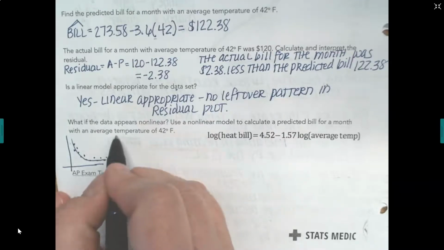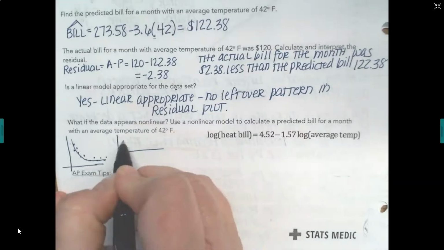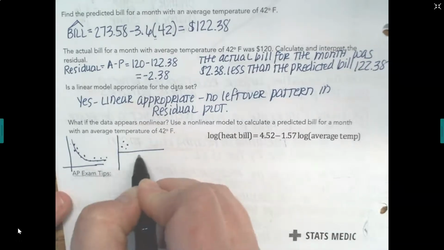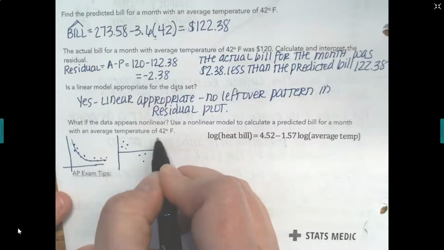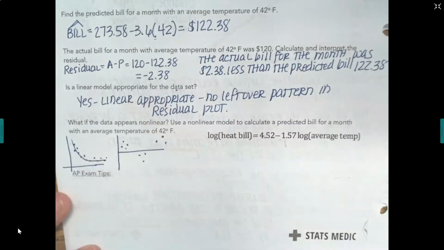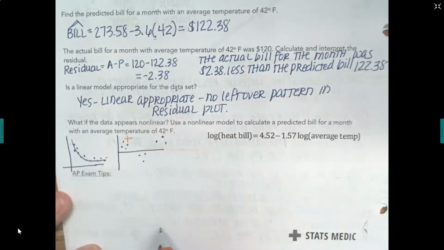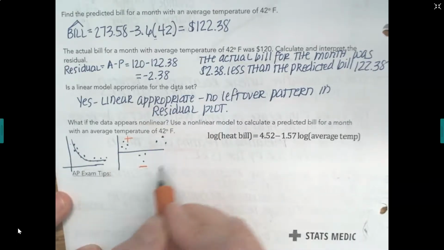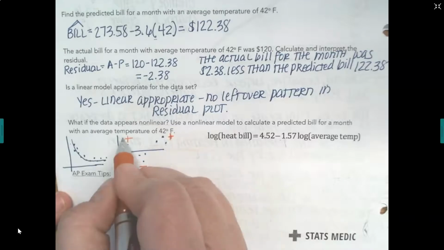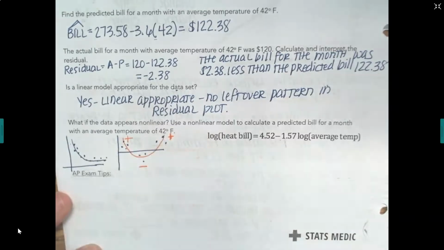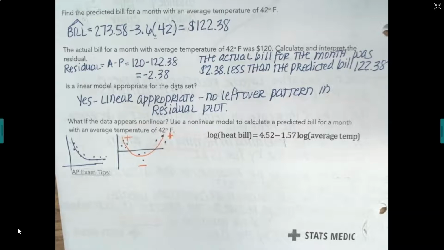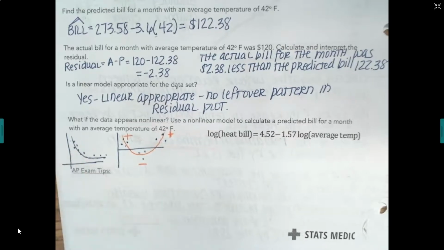And then our residuals, here's what our residuals look like. When you look at that, you see very obviously all of them are plus here, all of them are minus, and all of them are plus again. So you get that curved pattern, not linear. This data is not linear.